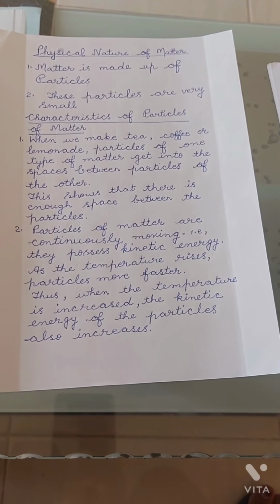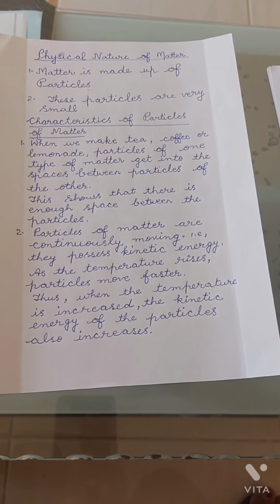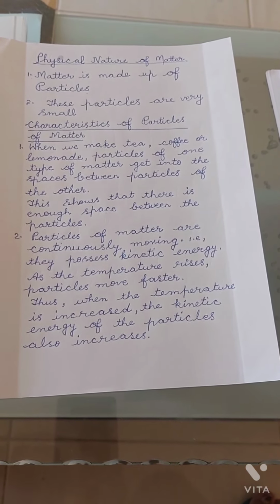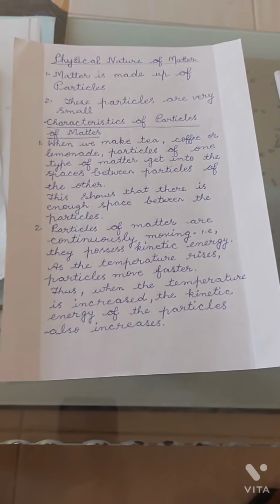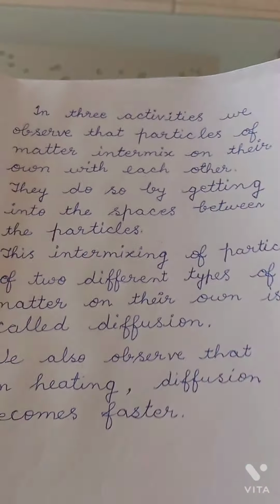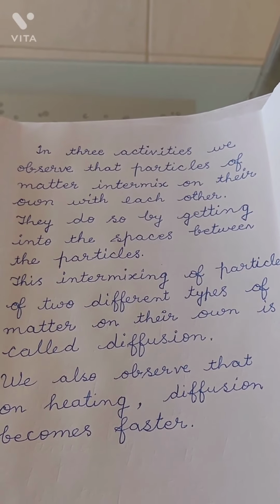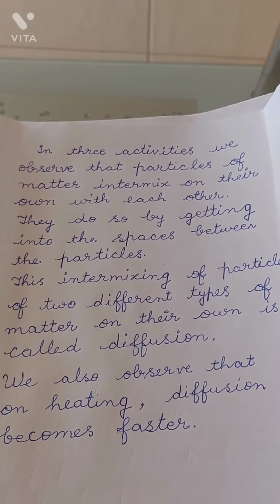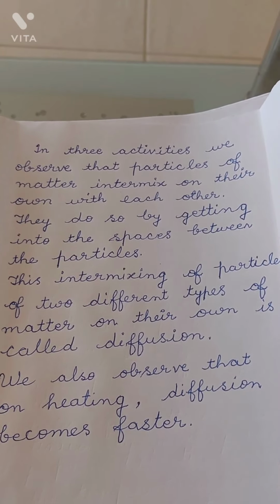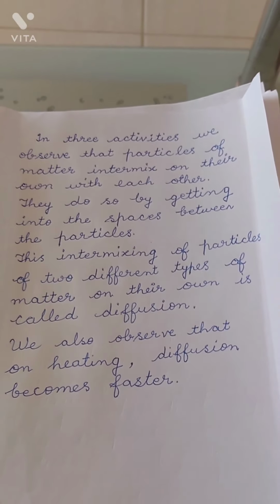And one more thing, one scientific term we are introducing along with these activities. In the 3 activities we observed that particles of matter intermix on their own with each other. They do so by getting into the spaces between the particles.